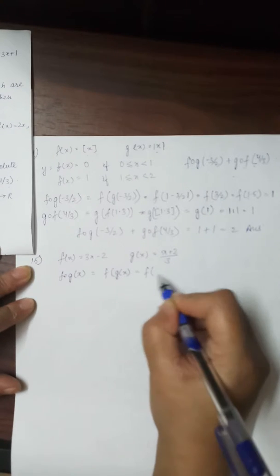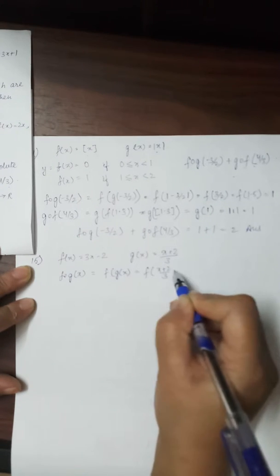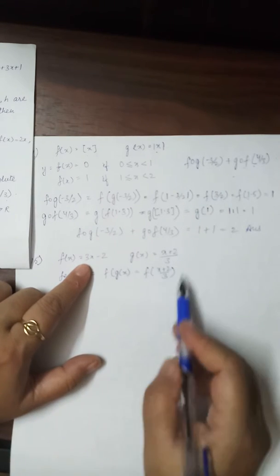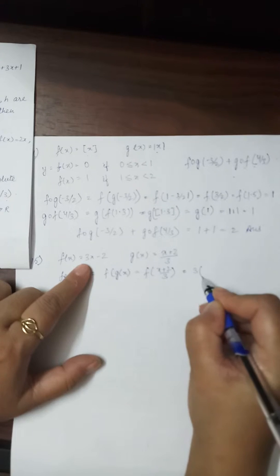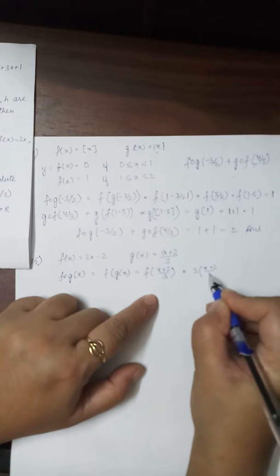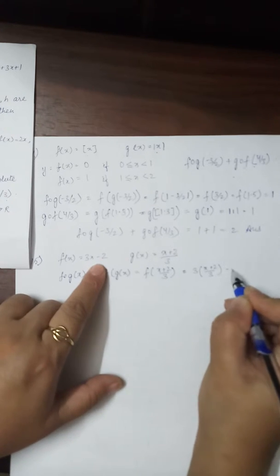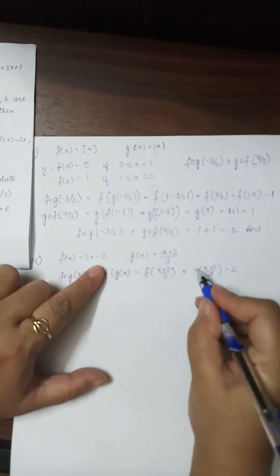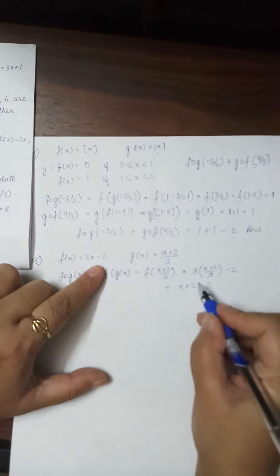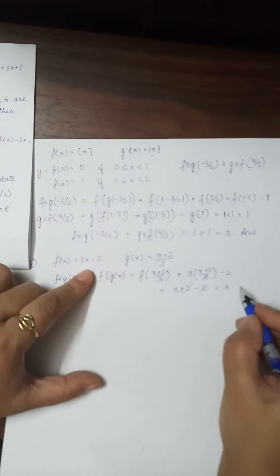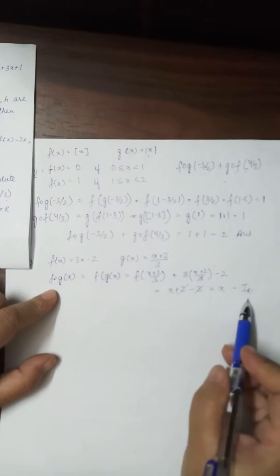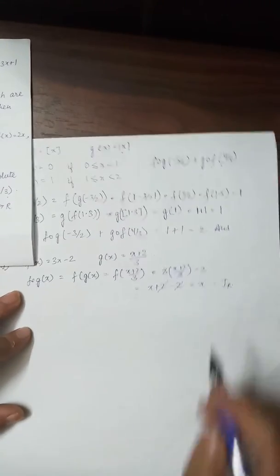What is g x? x plus 2 by 3. Now f x is 3x minus 2, so in place of x you write this entire thing inside the bracket: 3 times x plus 2 upon 3, then minus 2. This 3 gets cancelled, which gives x plus 2 minus 2. The answer is x, which is I R. So f o g equals I R, which is the identity element.